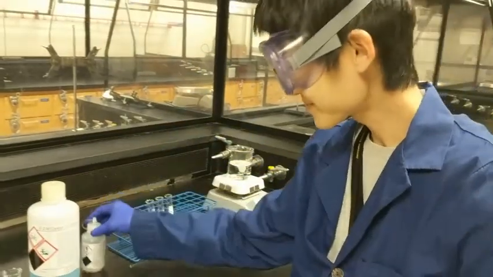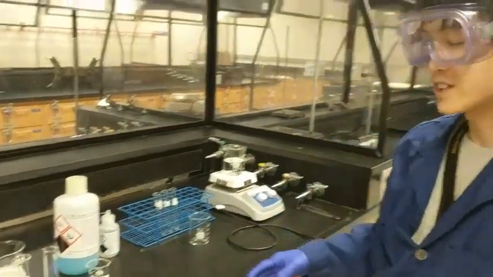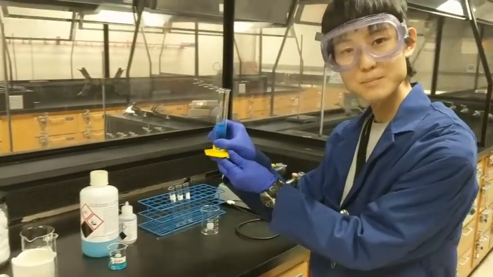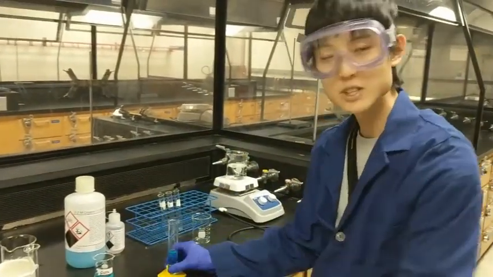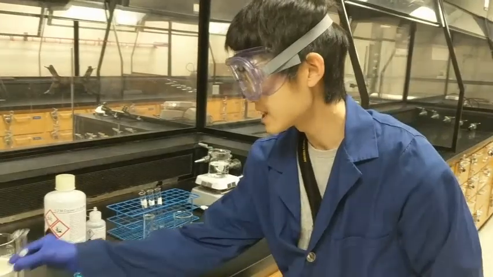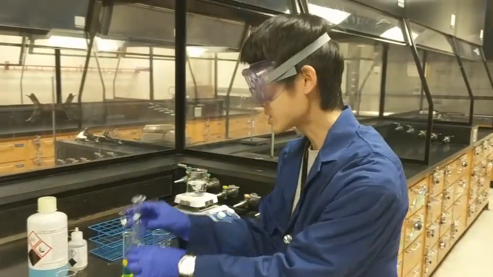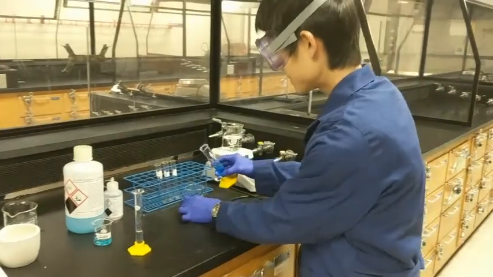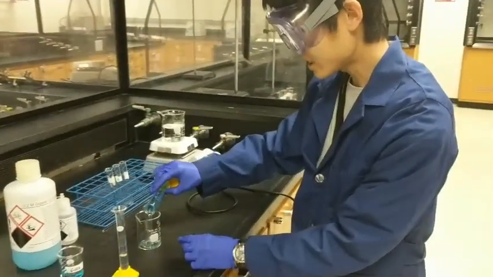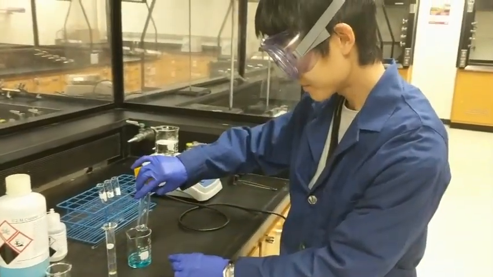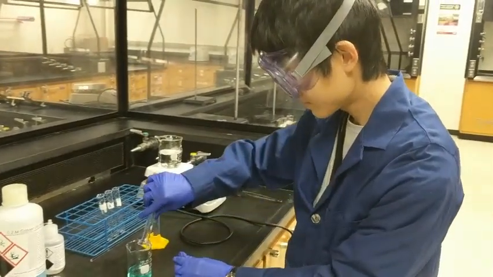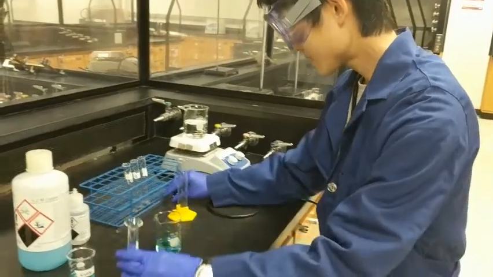Okay. So first, what we are going to do is measure out 15 milliliters of copper sulfate solution and 5 milliliters of potassium bromide solution. And we are just going to combine them together.